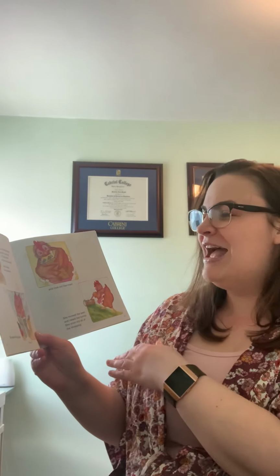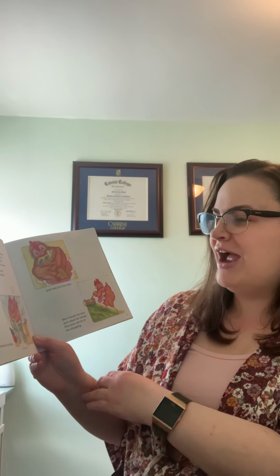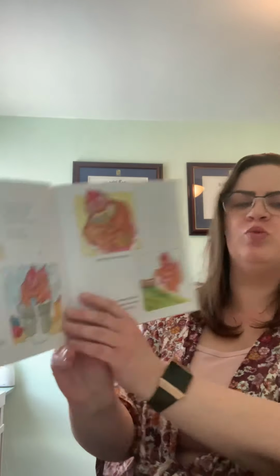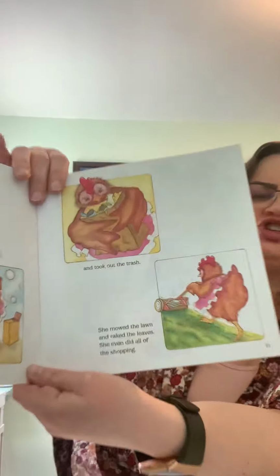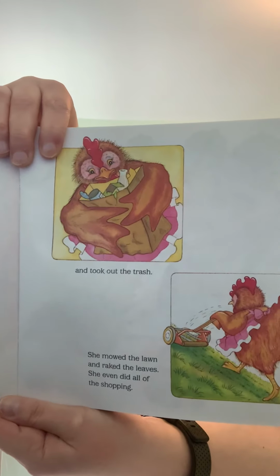The little red hen ended up doing all of the work around the house. She cooked, she cleaned, she washed the clothes. She took out the trash, she mowed the lawn, she raked the leaves, she even did all of the shopping. Very busy. Sounds like Mrs. Lynn this week.